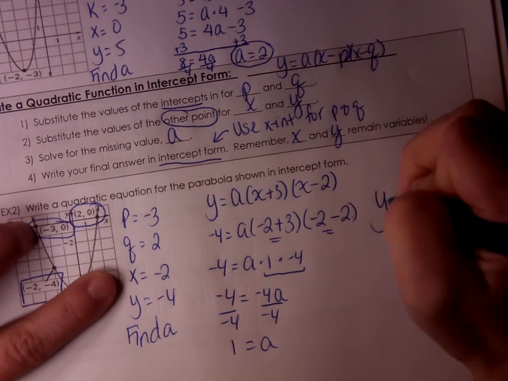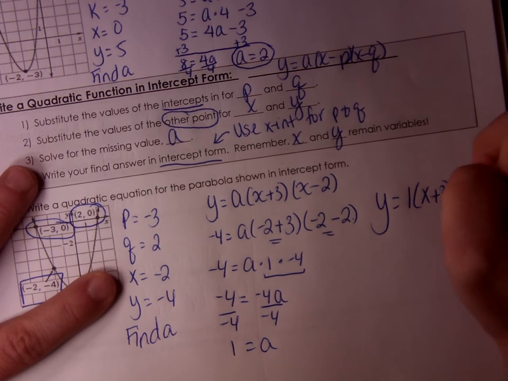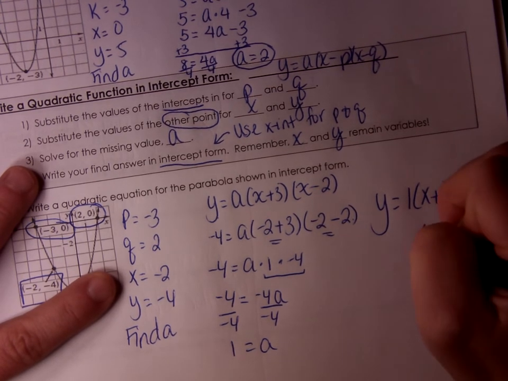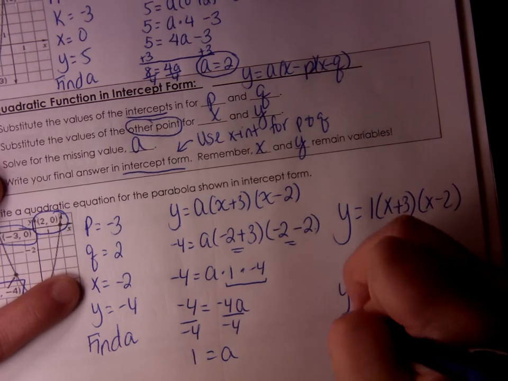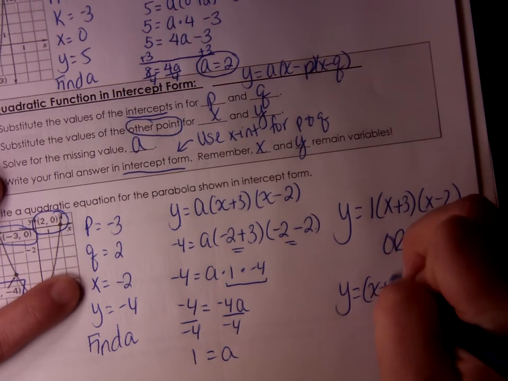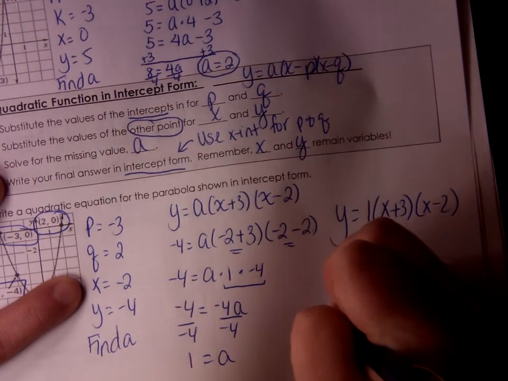So our equation is y equals 1 times (x plus 3) times (x minus 2). Or we don't have to write 1 right here. Instead, we can simply write y is equal to (x plus 3) times (x minus 2). And that is your answer.